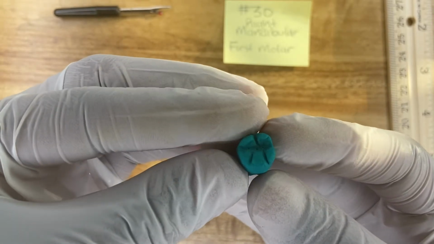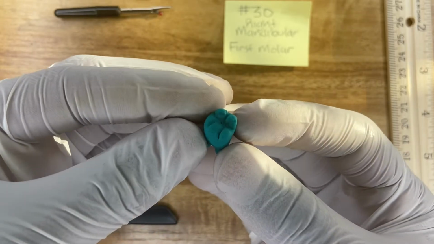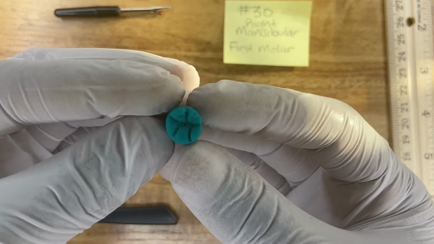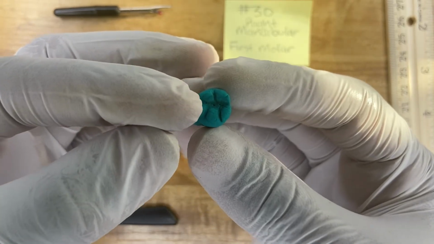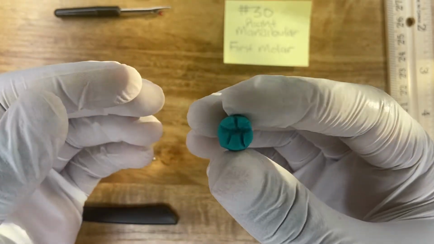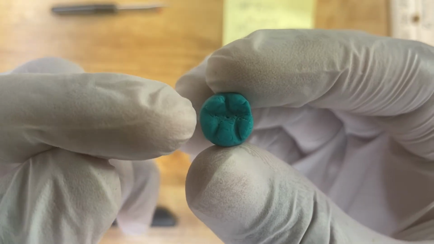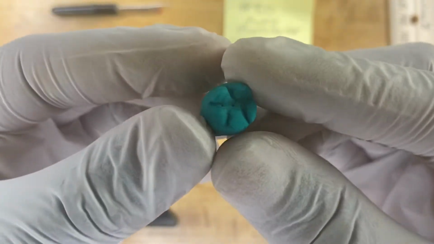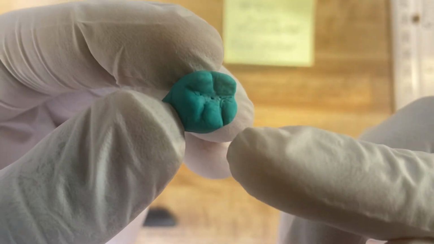Specifically for this tooth, we have to identify the marginal ridges. So this is the distal marginal ridge. It's trying to come into focus here. This is the distal marginal ridge. This would be the mesial marginal ridge over there.